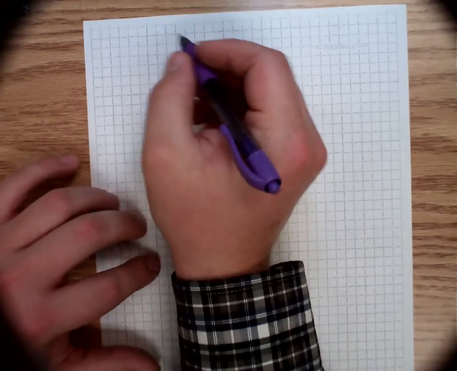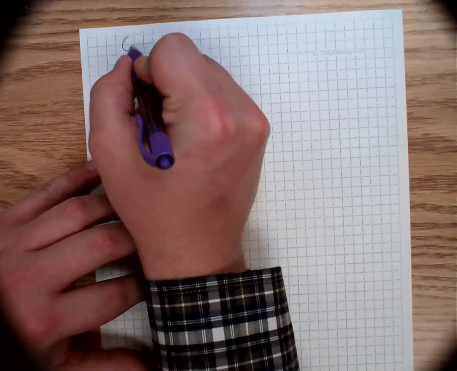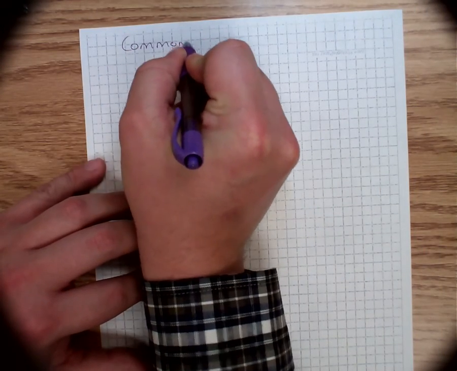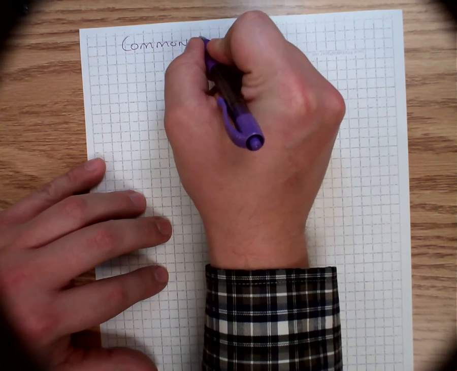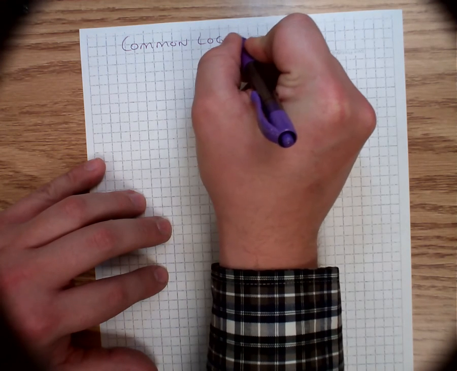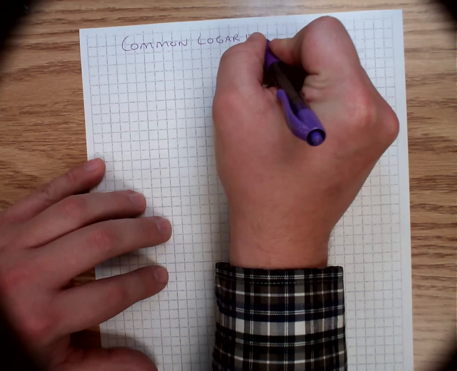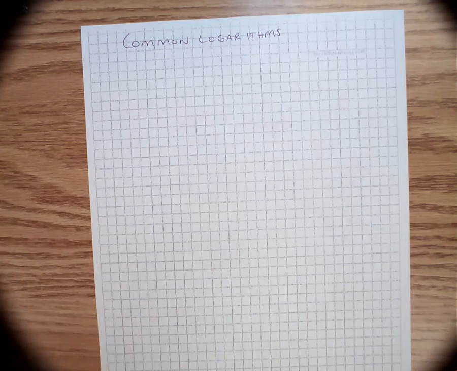Okay, this is over common logarithms. Please be following along.